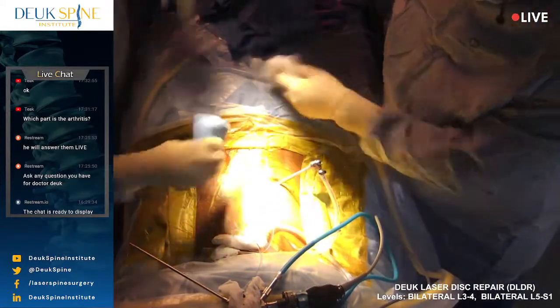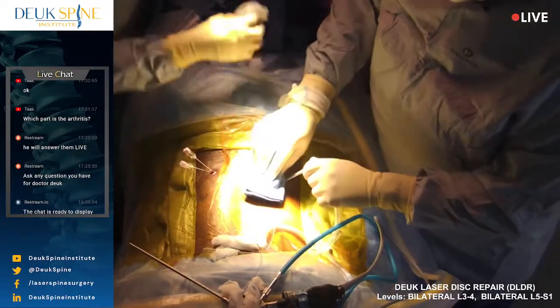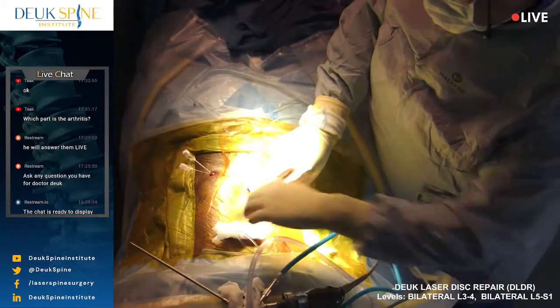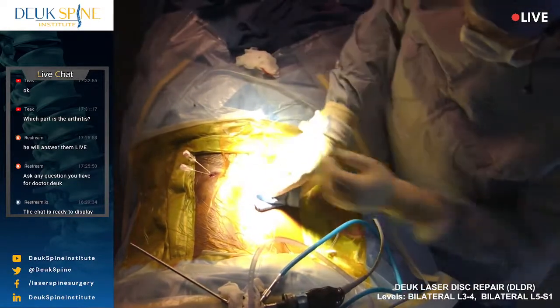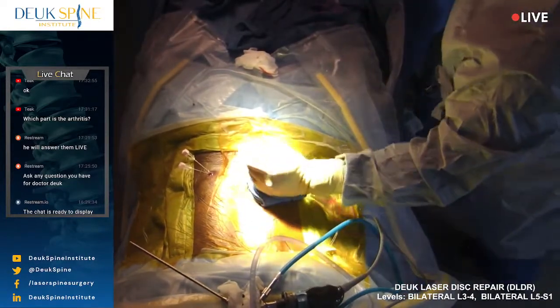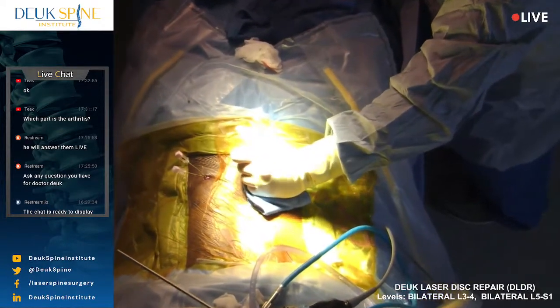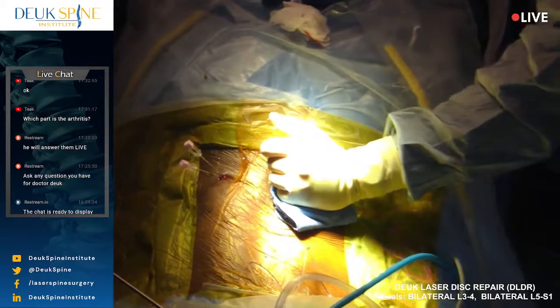Good job. We're almost done. We're done with half of the discs. We got the other half still to do. I'm going to come over to the other side. So I'm putting a little pressure on the muscle. You always want to put pressure on the muscle when you take the tube out because it could bleed a little bit. And just a little bit of pressure.